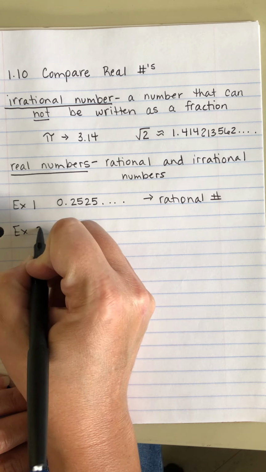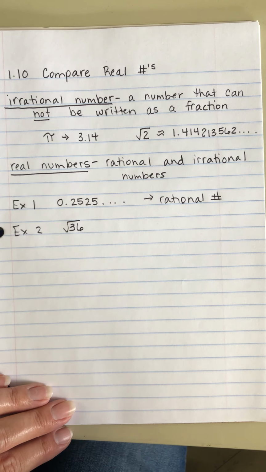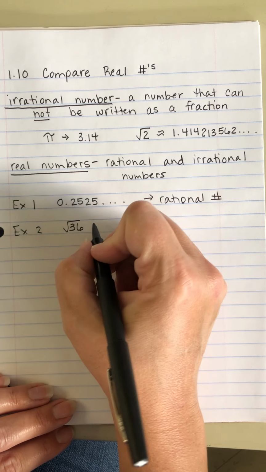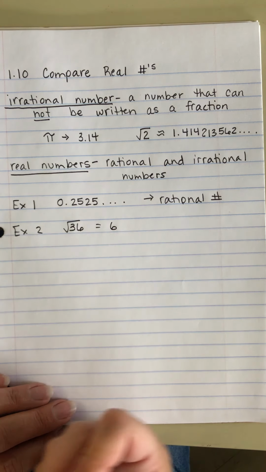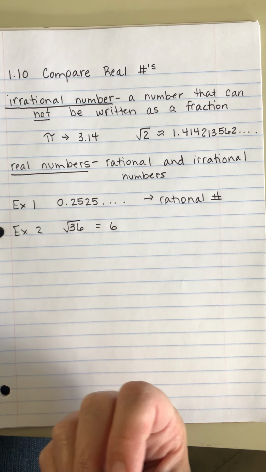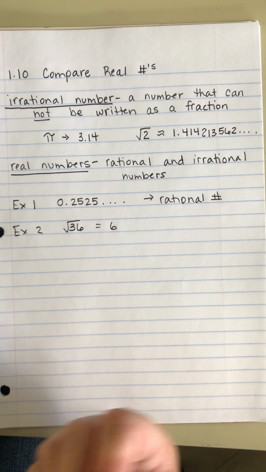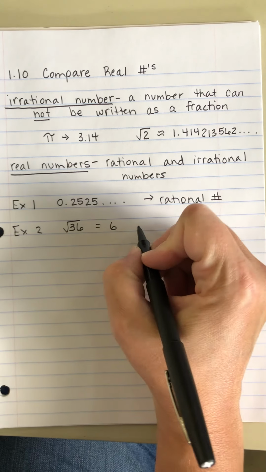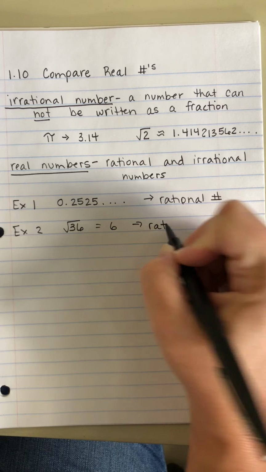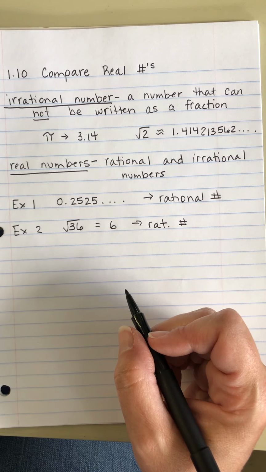Okay, example 2, the square root of 36. Well, the square root of 36 can be simplified to something that we know, good old-fashioned regular number 6. So don't think just because something's a square root that it's automatically going to be an irrational number. 36 is a perfect square. That perfect square is 6. Well, 6 is a rational number. And I'm going to work my way into the circle here. It is also an integer.